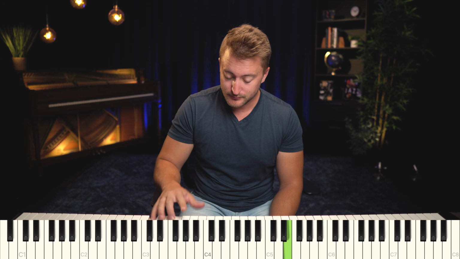And if you noticed what I played earlier, it was mostly just arpeggios. I was playing them with both hands, but for the most part, I was literally just playing the notes of each default root position chord. I was just spreading them out.